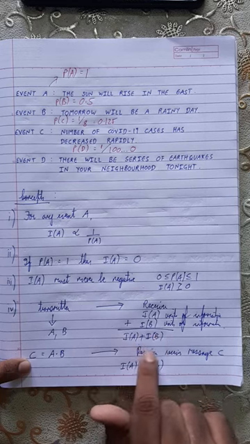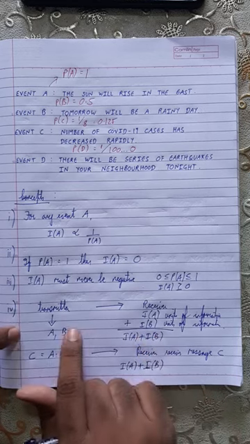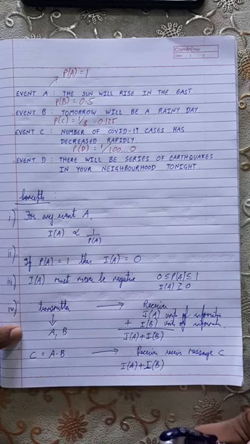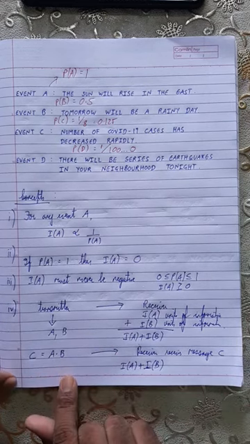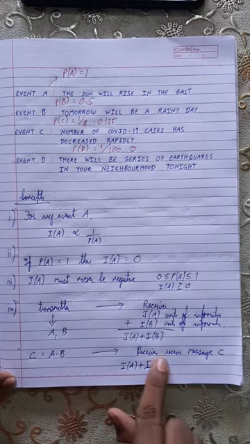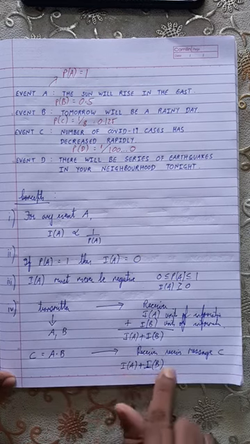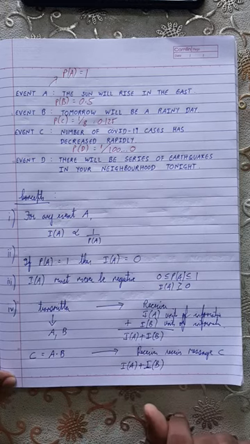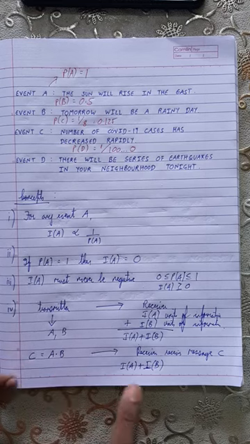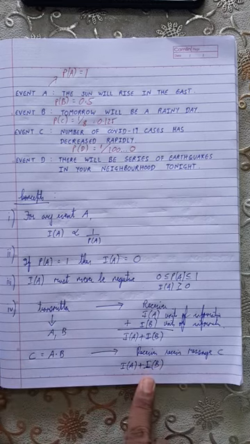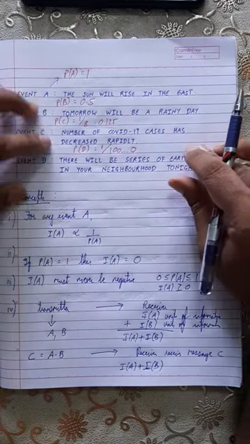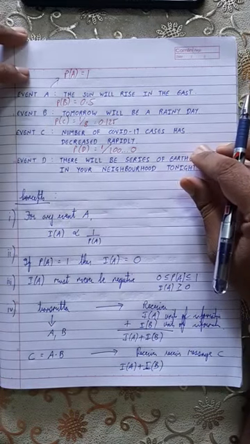You need to add the information, whether you are sending the message in the form of message A plus message B, or you are trying to send the information by message A into message B. Whatever it is, the amount of information must always be I of A plus I of B, whether it is plus or whether it is multiplication. It should be I of A plus I of B. Now, I am asking you, which function satisfies all these conditions?